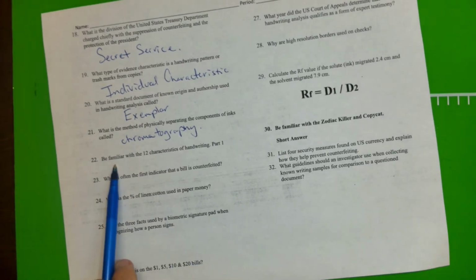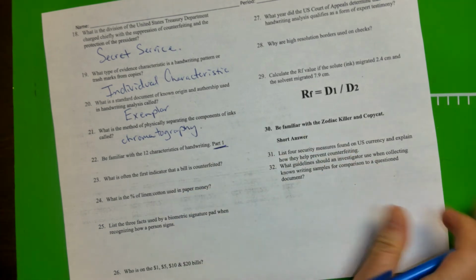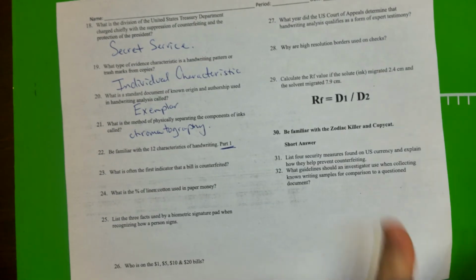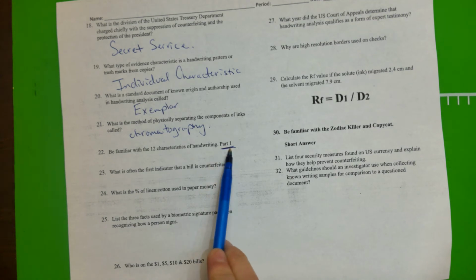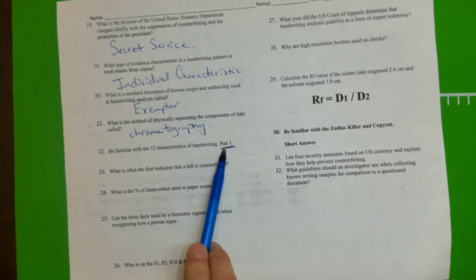Number 22, you gotta be familiar with the 12 characteristics. This is in part one, very important. You gotta understand the line quality, spacing, size, consistency, continuous, connecting letters. The letters are complete, cursive, and or printed. Also the pen pressure, the slant, the line habits, fancy curls or loops, and the places of crosses on the T's and dots on the I's. So very important. Look at it in part one.